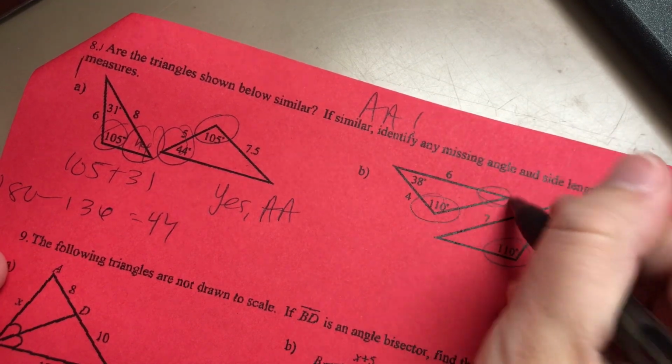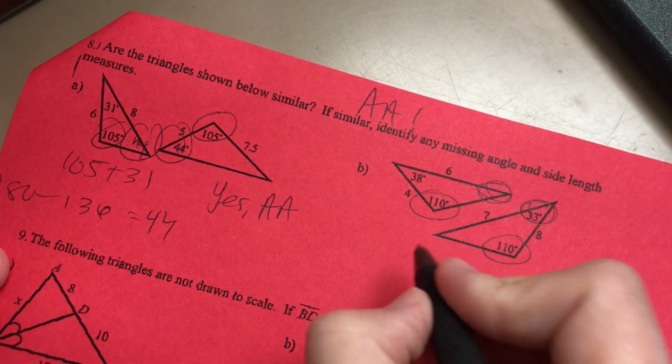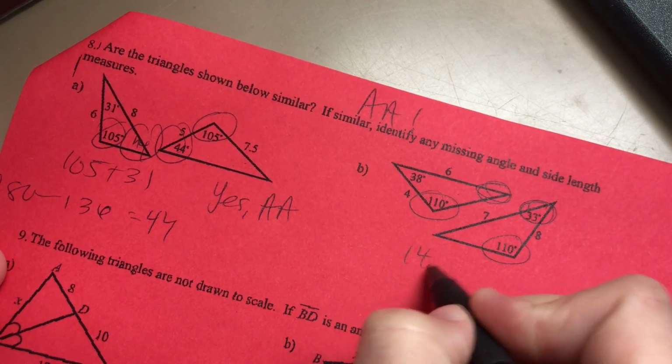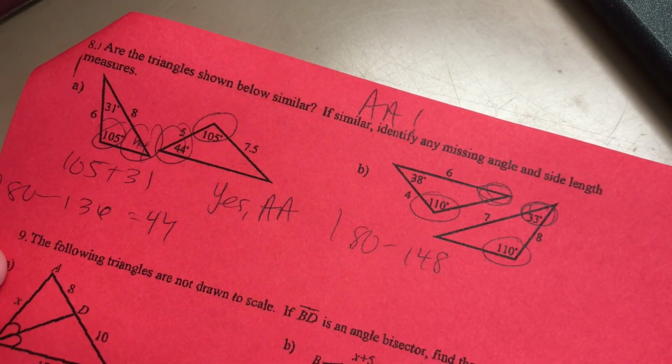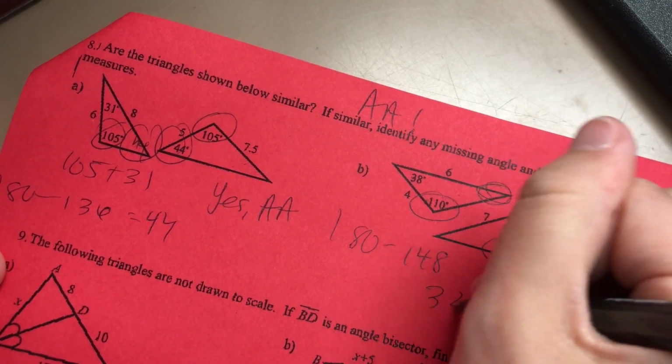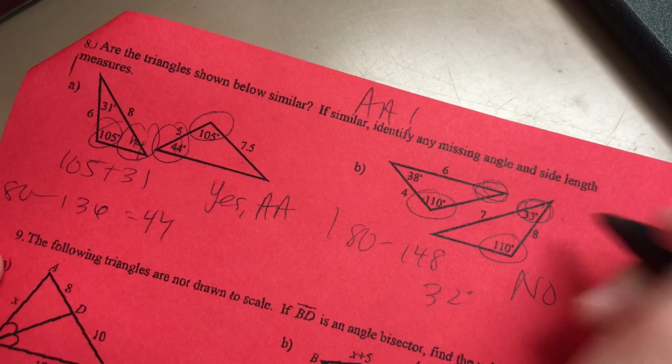I need to solve for this missing angle to see if it matches 33. So 110 and 38 make 148. When I subtract 148 from 180, I get 32. So this is a no, because 32 and 33 are not matching.